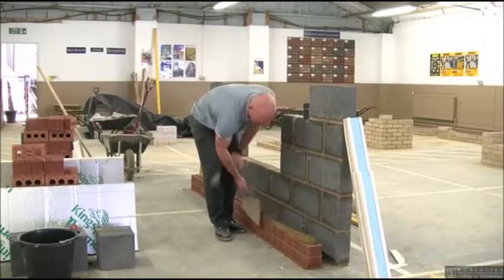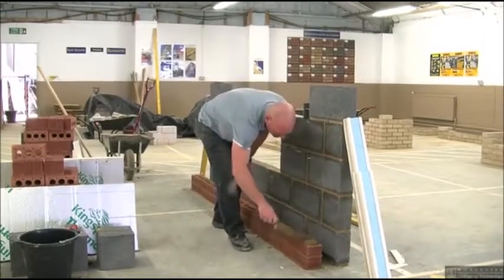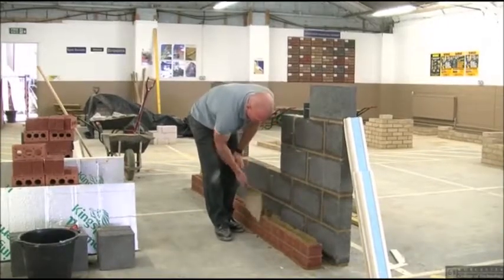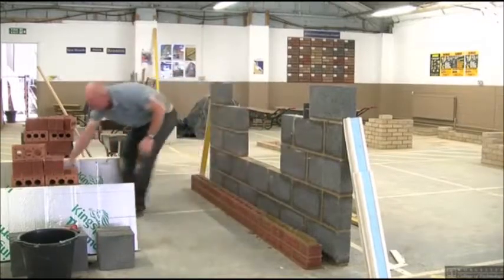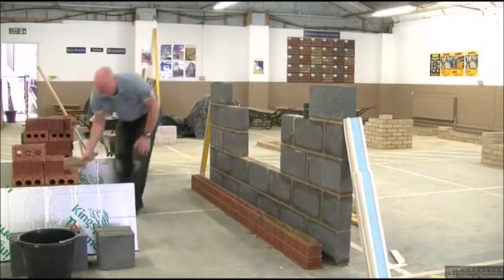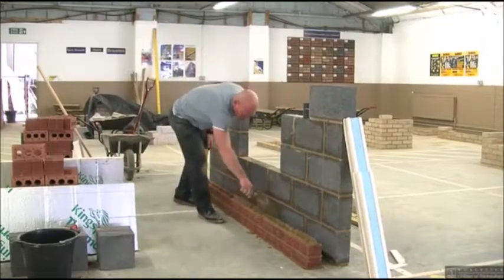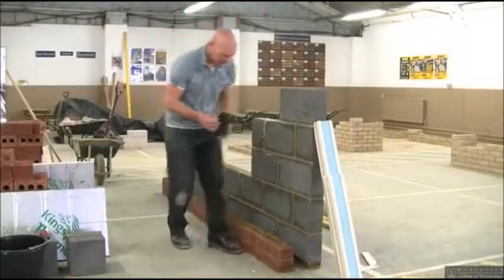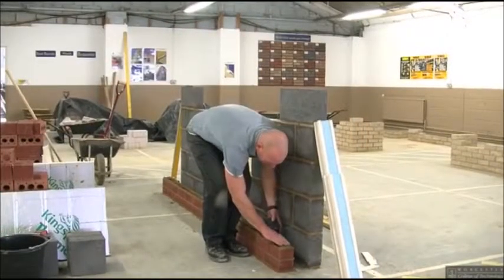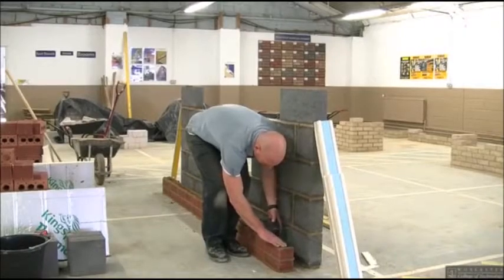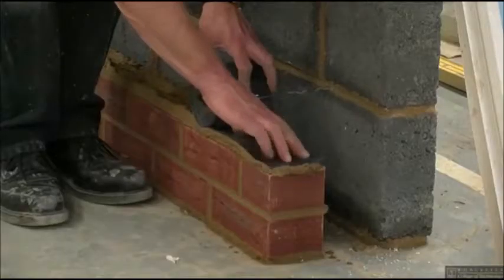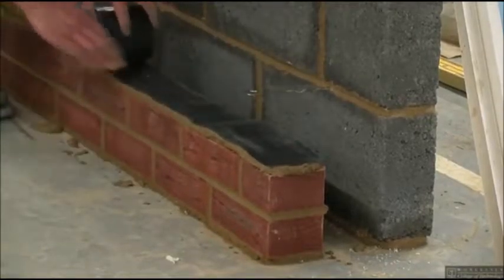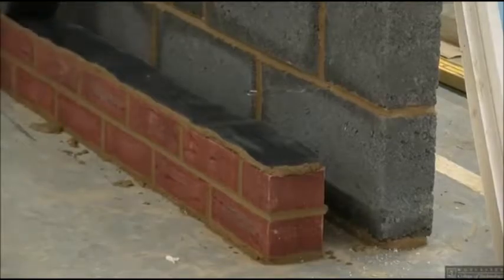When bedding DPC, the first stage is to create a continuous full bed joint of mortar. This is to prevent the DPC from being punctured from any sharp edges. Once you have spread the mortar along the length of the wall, you can then roll out the DPC, making sure the DPC is positioned flush with the end and face of the brickwork.